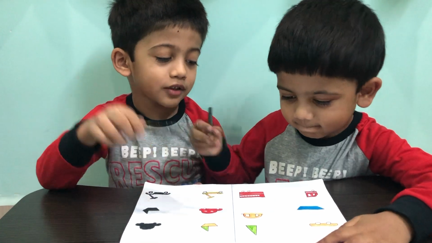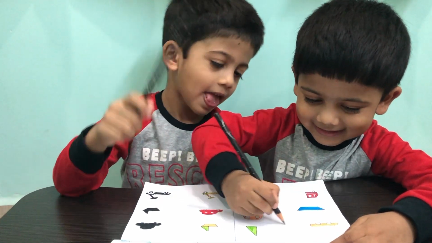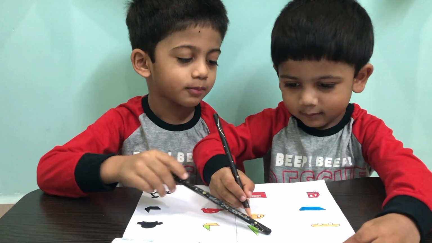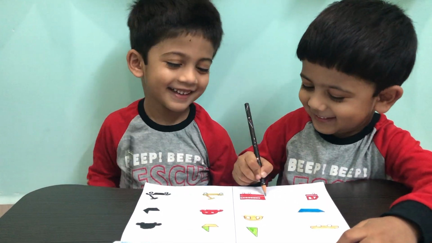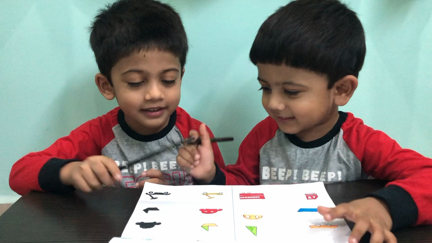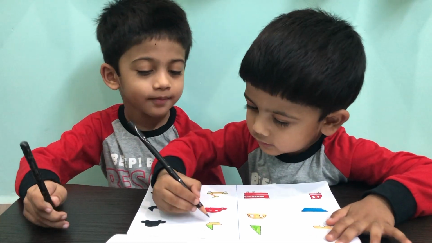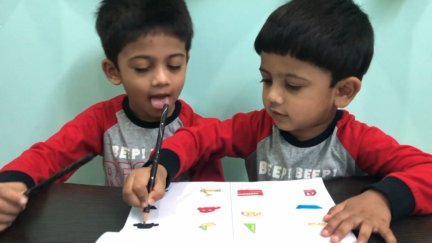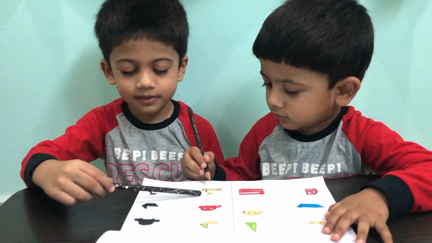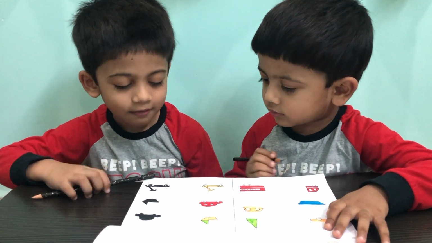Where is the matching for the car? This. Where is the matching for the boat? This. Where is the matching for the fire truck? This. Where is the same shadow? This. Where is the same car shadow? Where is the same shadow of the boat? Whoops.